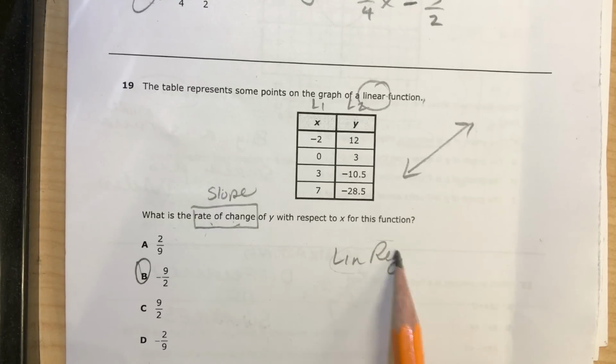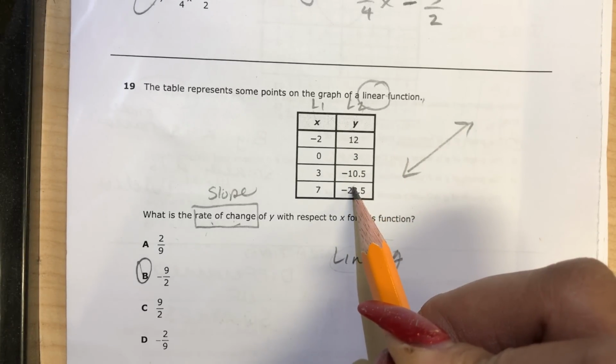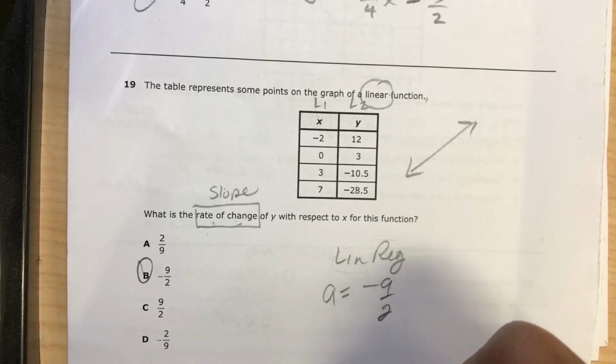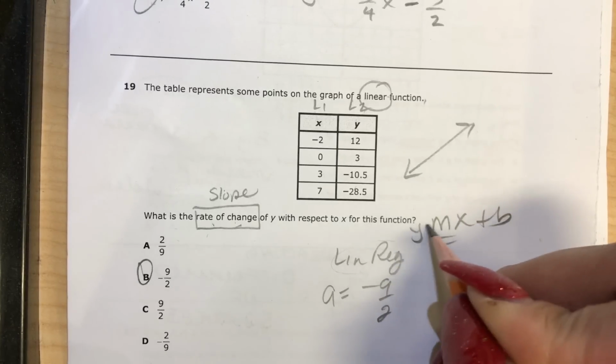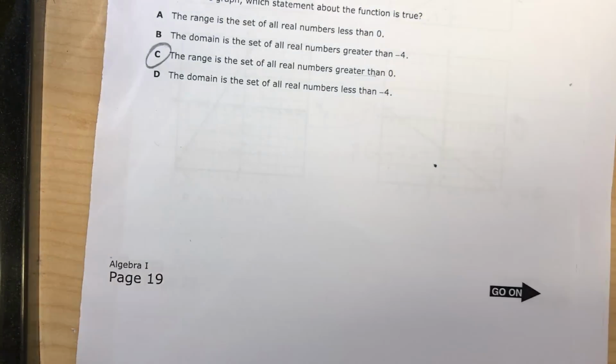So do a linear regression by putting these in list 1, these in list 2, and it will tell you what the slope is. Now in the 84, it says A is -9 over 2. That's the slope. But we know we use M in class because it's mx plus b. Y equals mx plus b. Okay, moving on. We're going to do number 20.